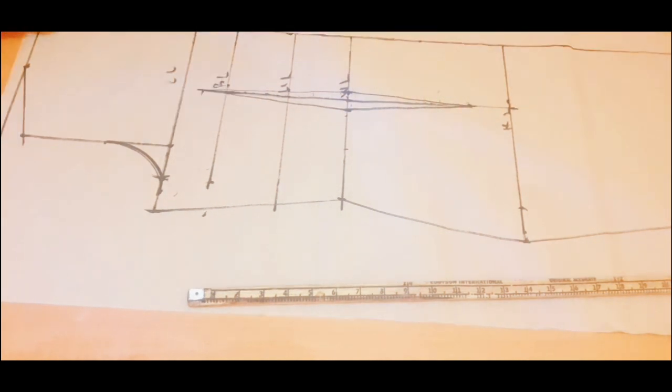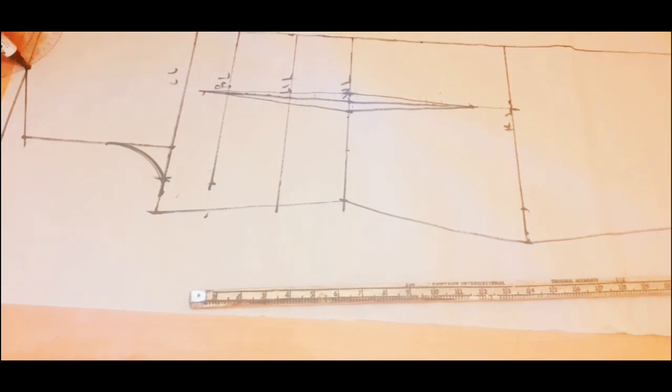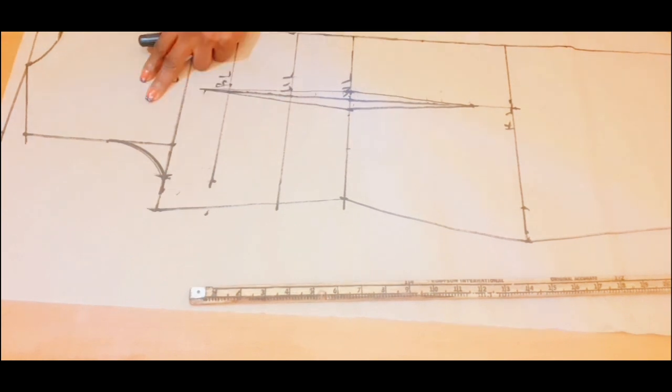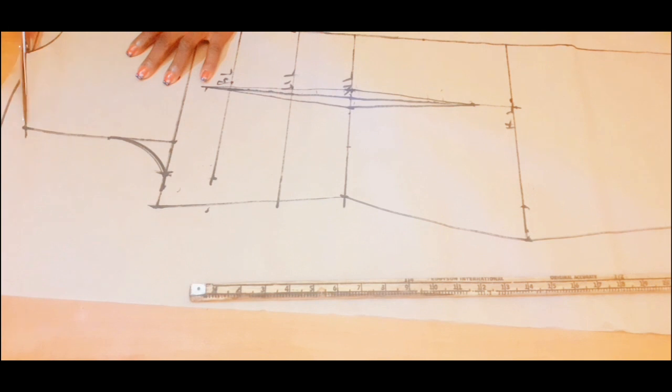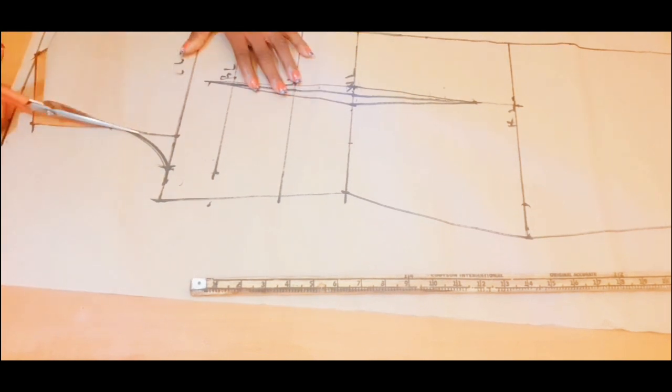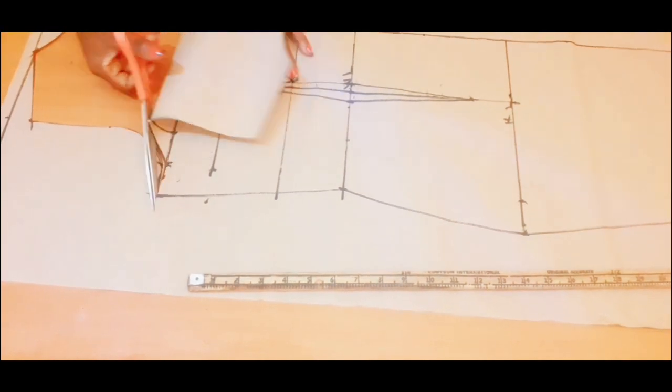Remember, what you have at your hip line, you're going to minus either 2 or 1.5 inch, and then place whatever you are having at your dress length. Then I'll just cut it out. That's all for the back. There's nothing much.